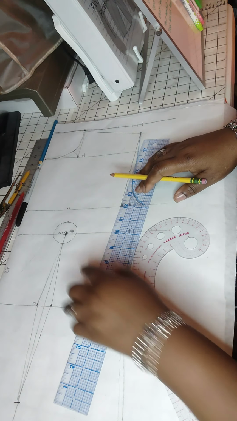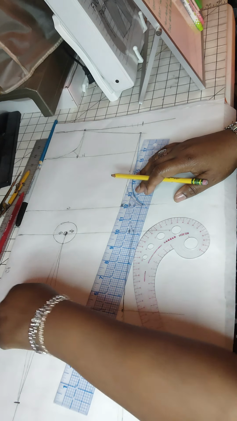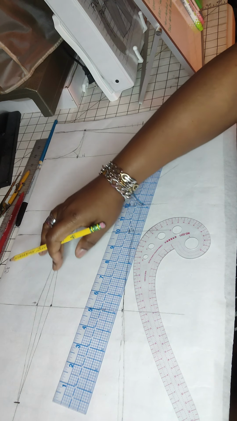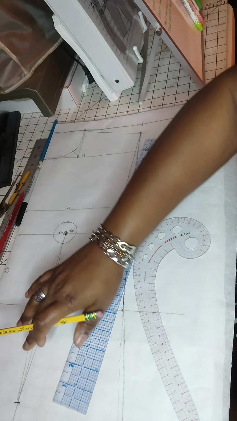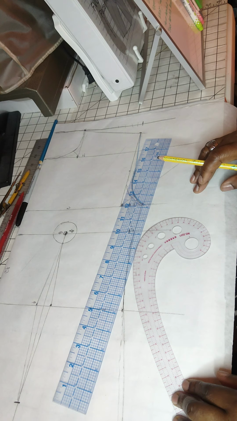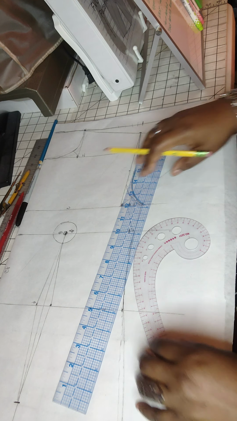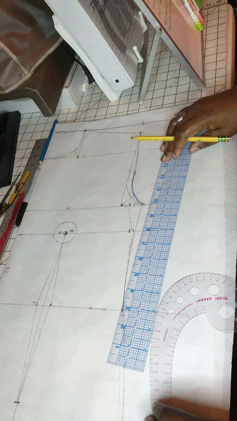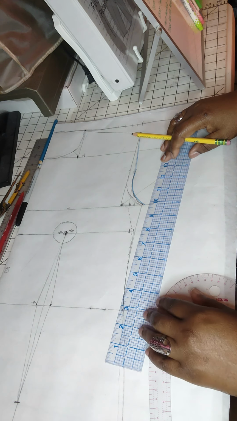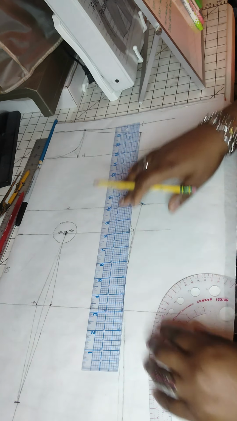All right. We've got our bust point. We've got our waist dart for the top, waist dart for the skirt. All right. Cool. Okay, now we would be done, but I want to do one more thing. I want to come up here.